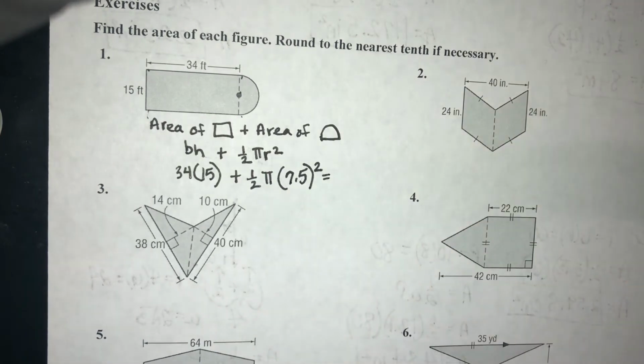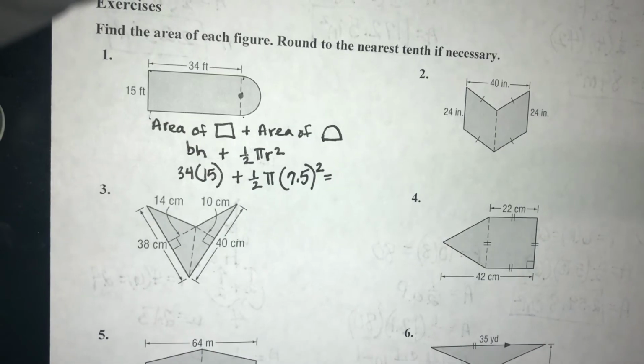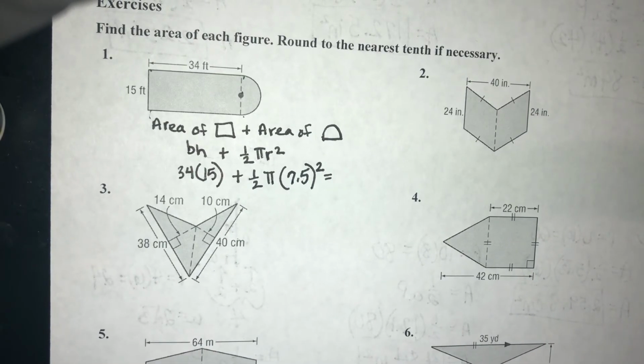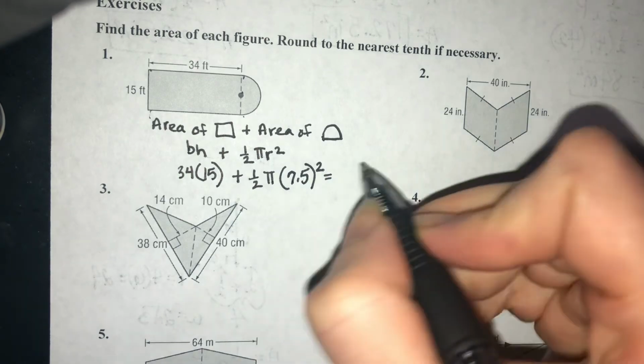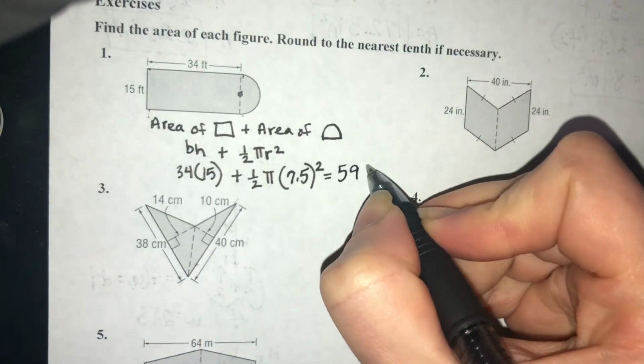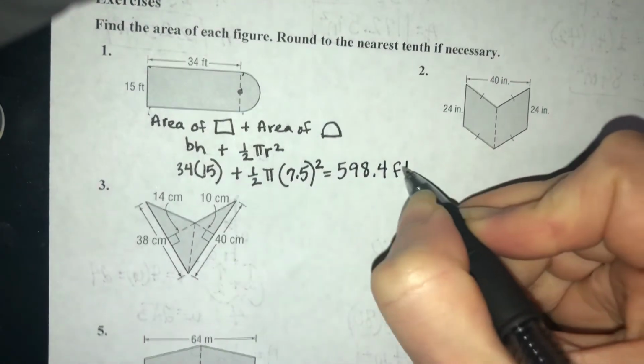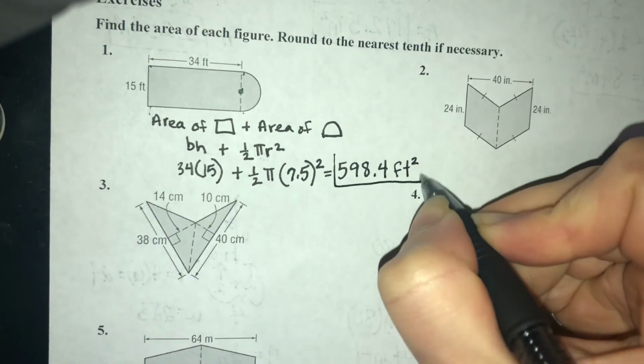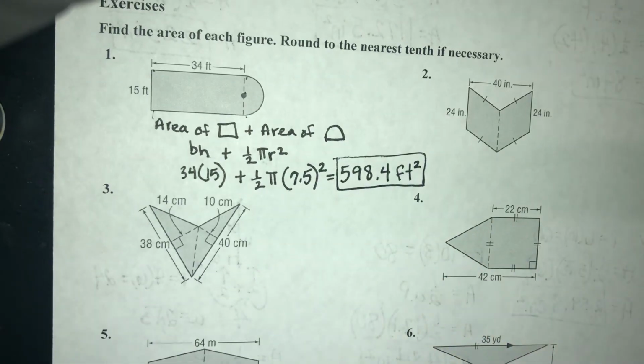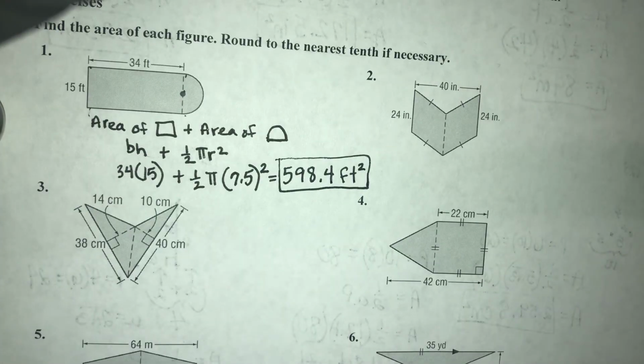So we type that into the calculator and round to the nearest tenth. So that answer comes out to 598.4, and the units are feet squared. Okay, number 2.